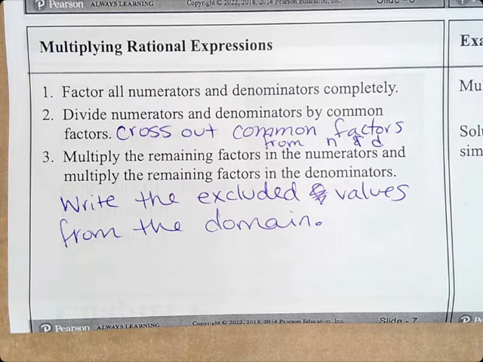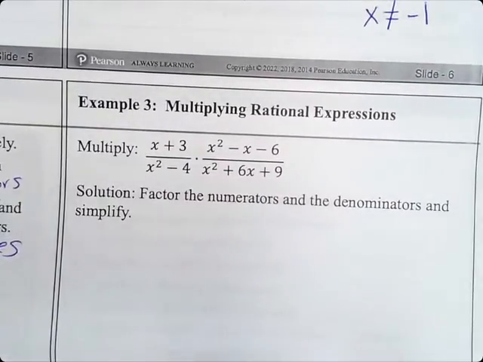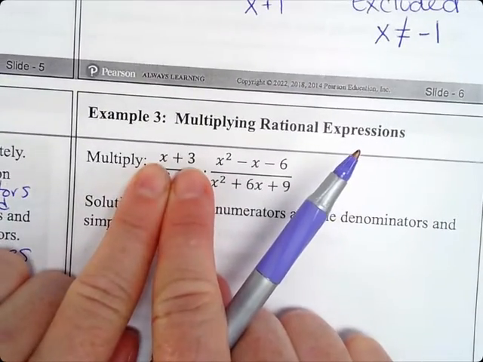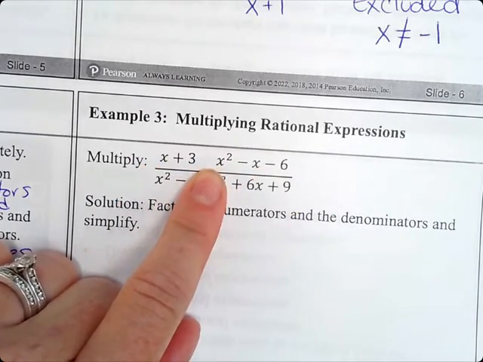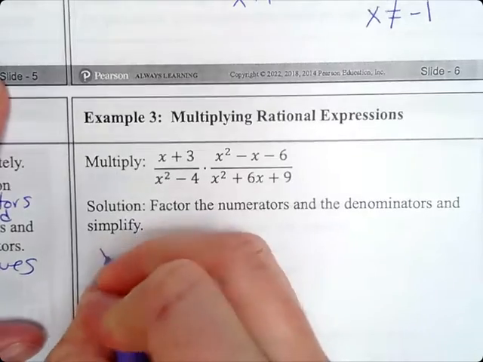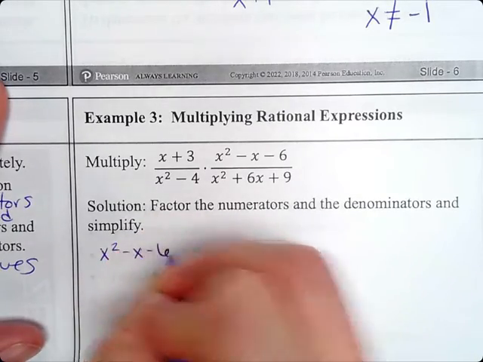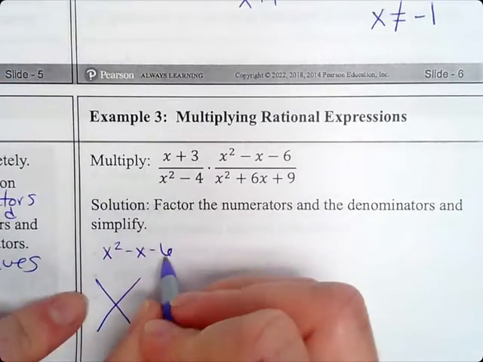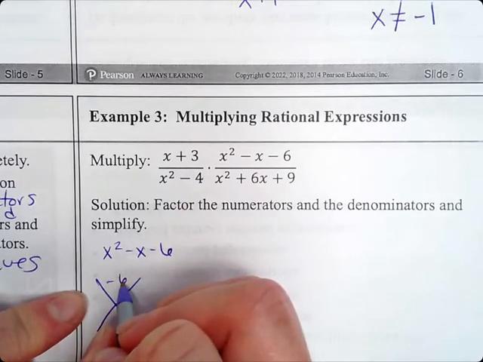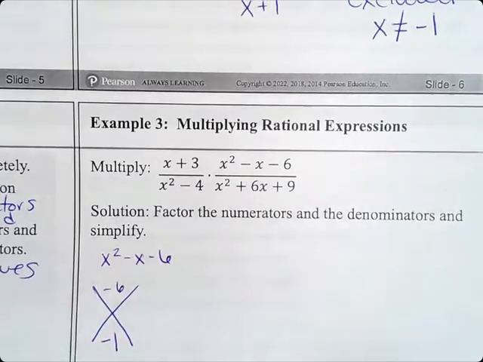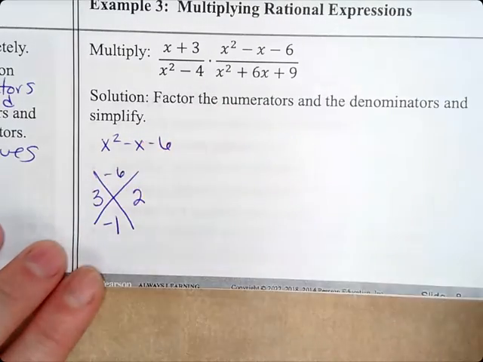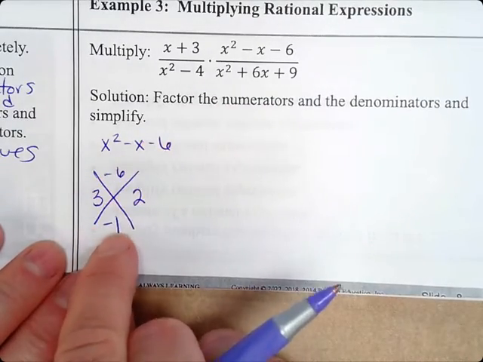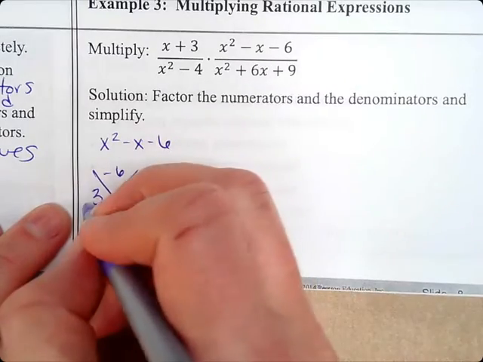All right, so let's look at the first one that we have here. So we can't do anything with x plus 3. So we're going to factor this x squared minus x minus 6. So what gives me a product of negative 6 and a sum of negative 1? 3 and 2. The bigger number is going to be negative because our sum is negative.